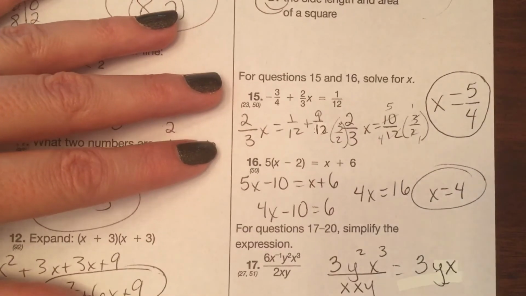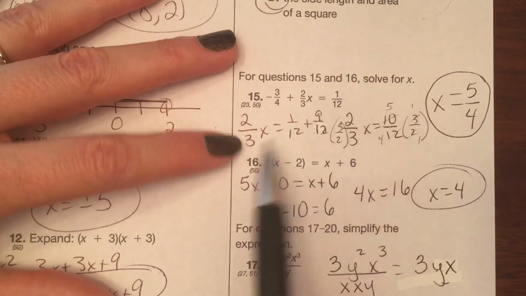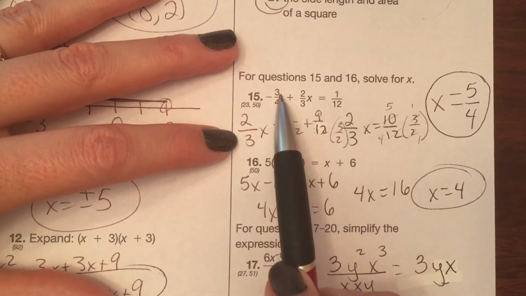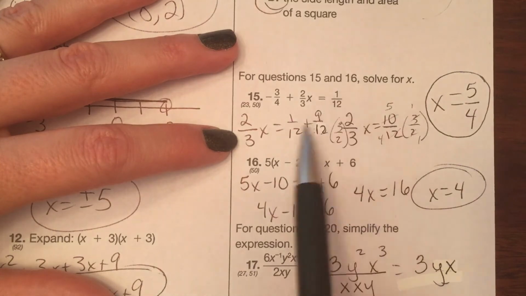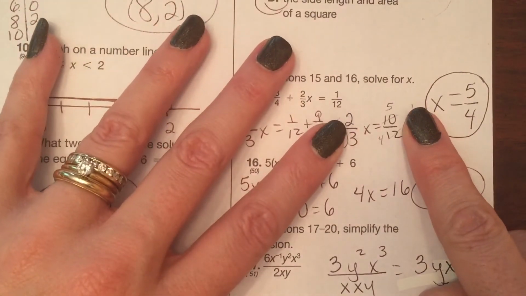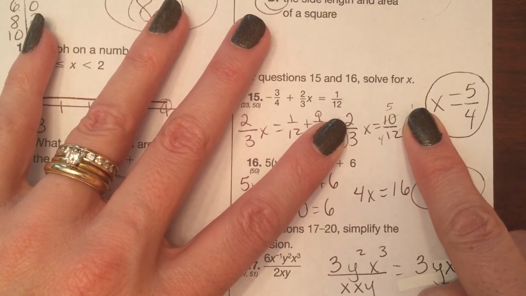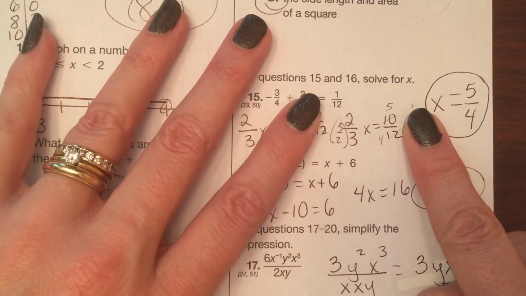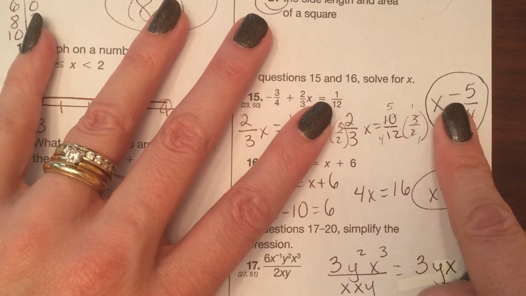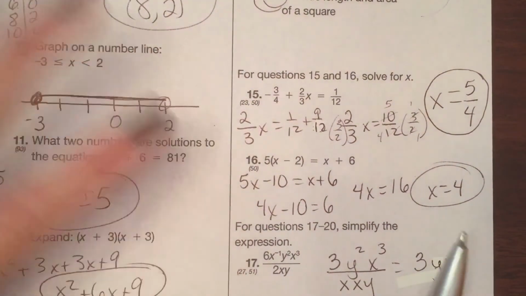Number 15. So we should have started out by adding 3/4 to both sides. Okay, I changed my 3/4 to 9/12. So over here I have 1/12 plus 9/12. That gives me 2/3 x is equal to 10/12. What's happening to x? It's being multiplied by 2/3. How do I undo that? Divide by 2/3, which means multiply by the reciprocal. Multiply both sides by 3/2. Your final answer is 5/4.